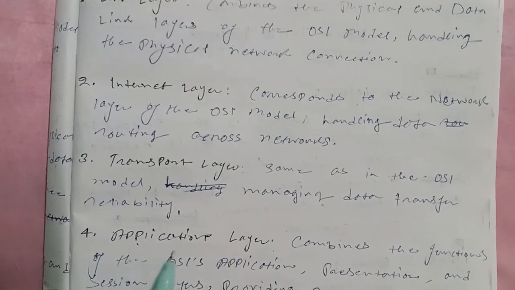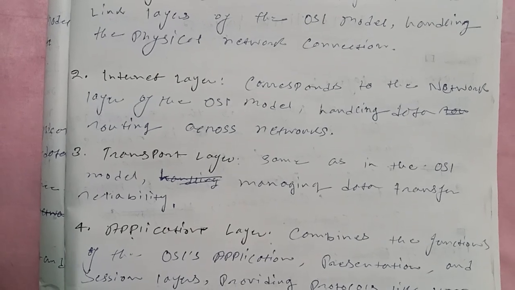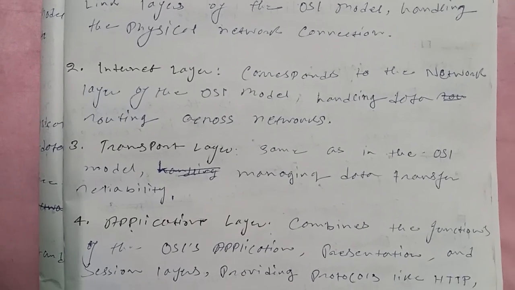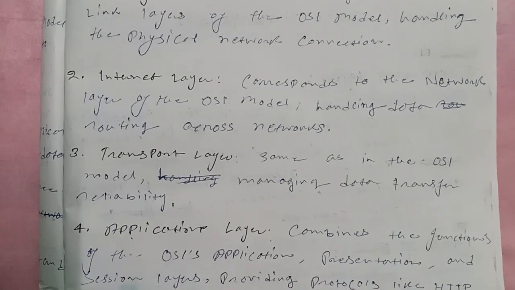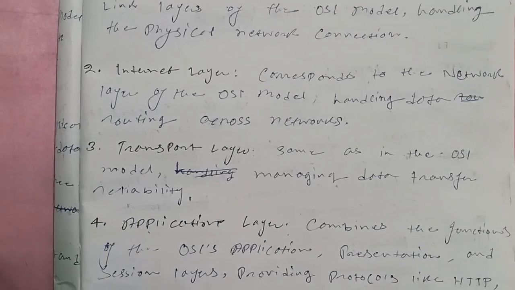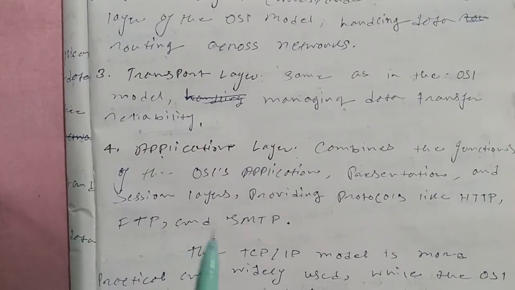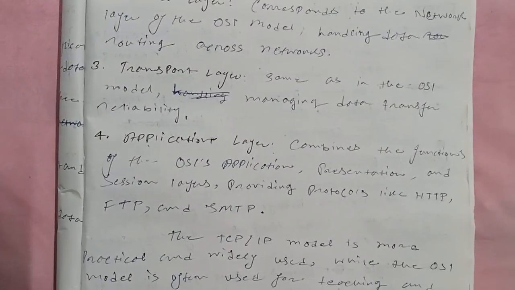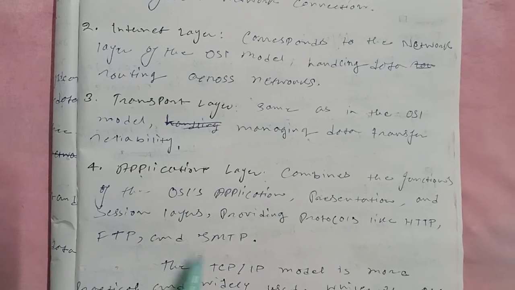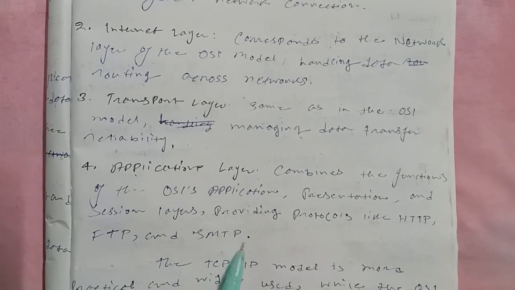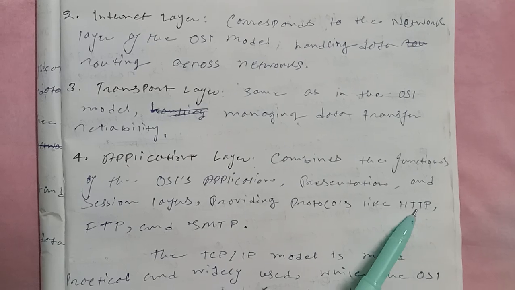The application layer combines the functions of the OSI application, presentation, and session layers, providing protocols like HTTP, FTP, and SMTP. FTP is file transfer protocol, SMTP is simple mail transfer protocol, HTTP is hypertext transfer protocol.